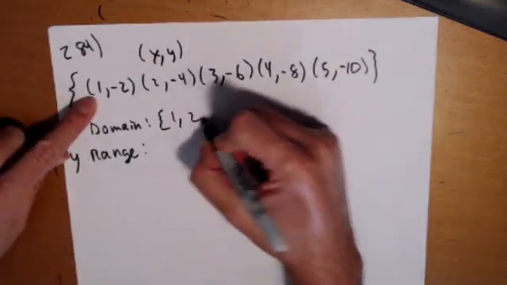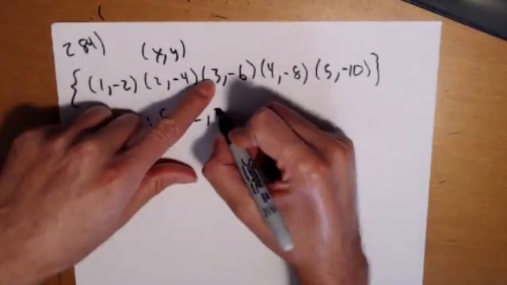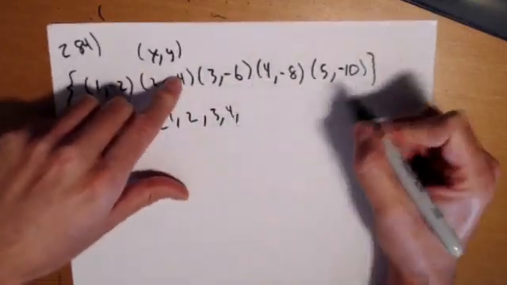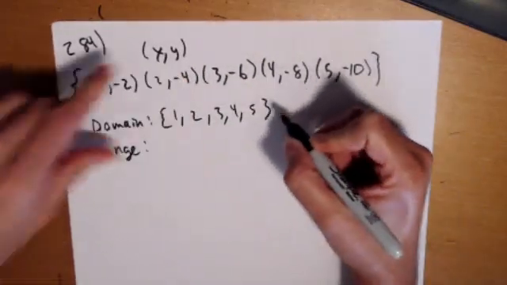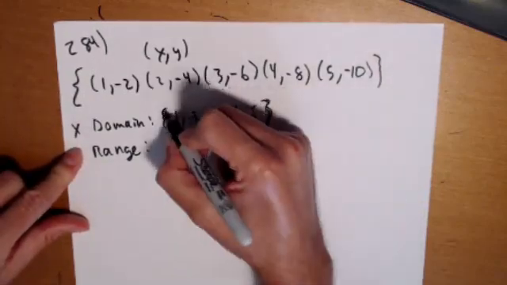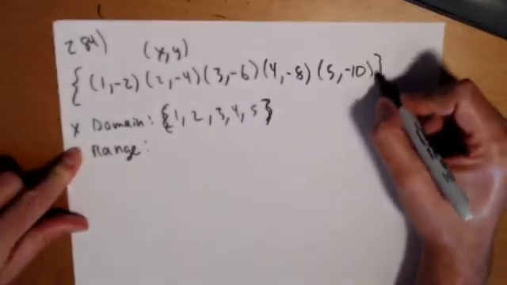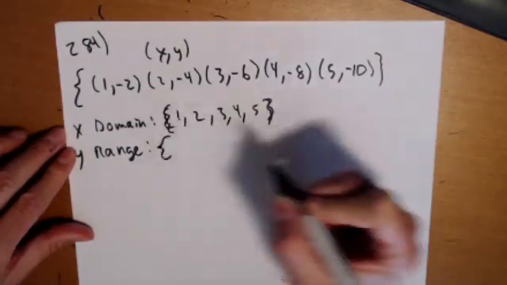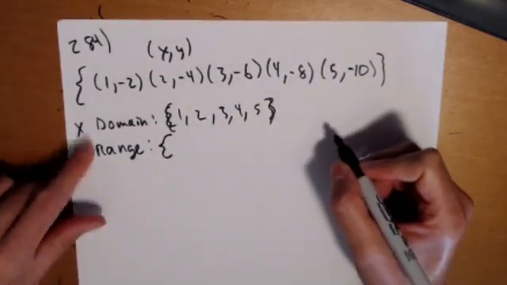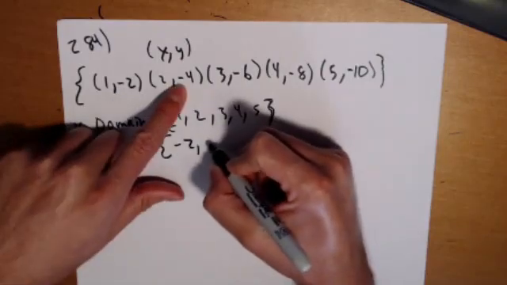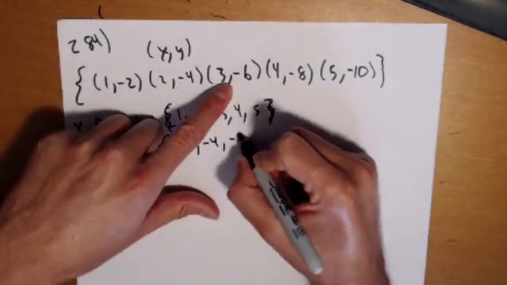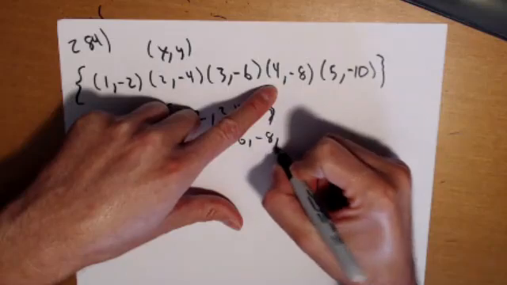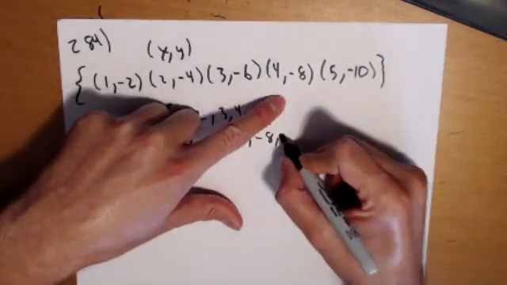So 1, 2, 3, 4, 5. These are curly brackets. I don't draw them very well. They look a little bit better here. And the range, I'll draw a good curly bracket. Okay. So the range is just the y's. -2, -4, -6, -8, and -10.